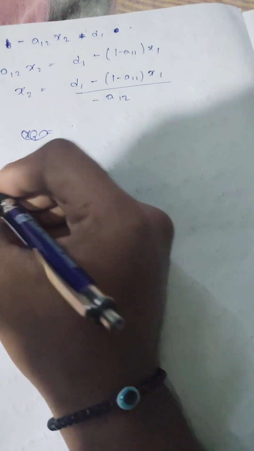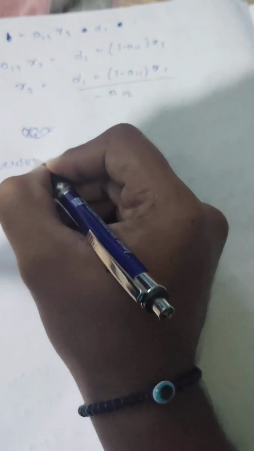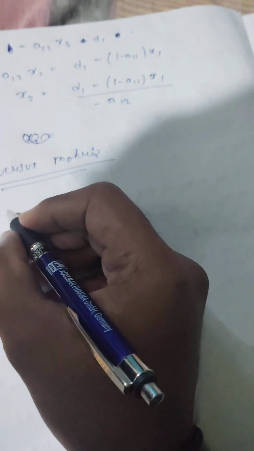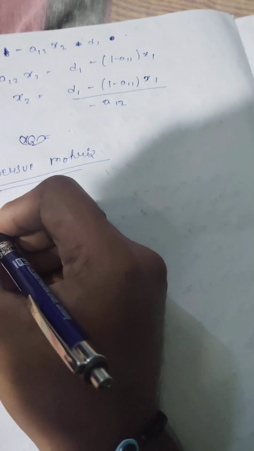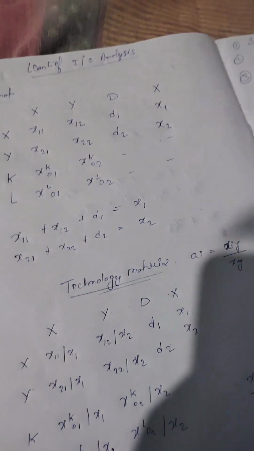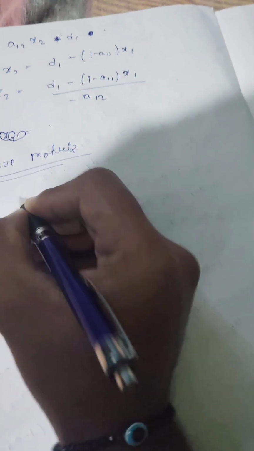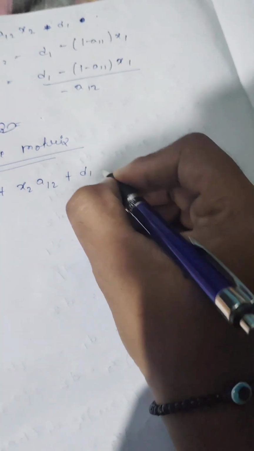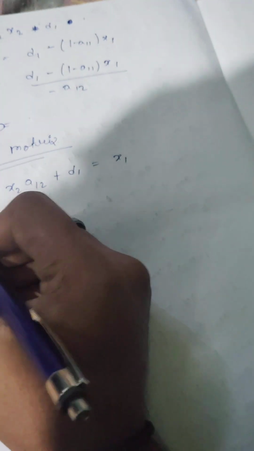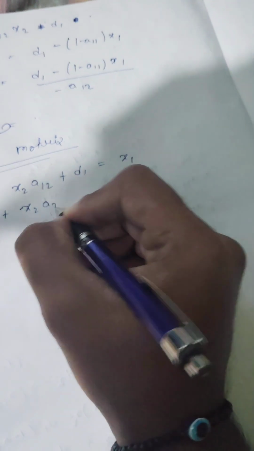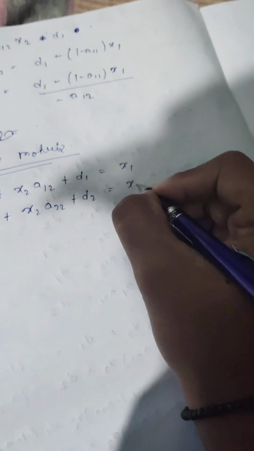Inverse matrix method. What was the equation again? Okay, X1 into A11 plus X2 into A12 plus D1 is equal to X1, and X1 into A21 plus X2 multiplied by A22 plus D2 is equal to X2.